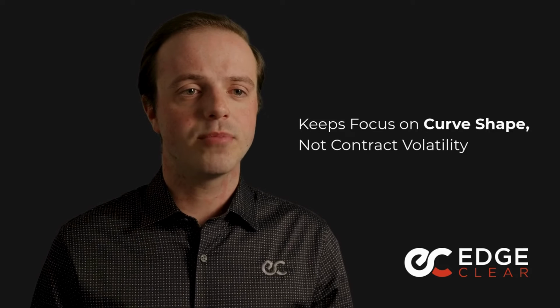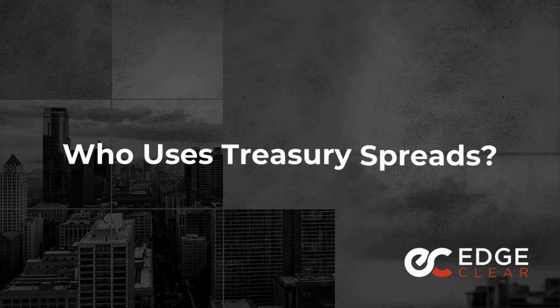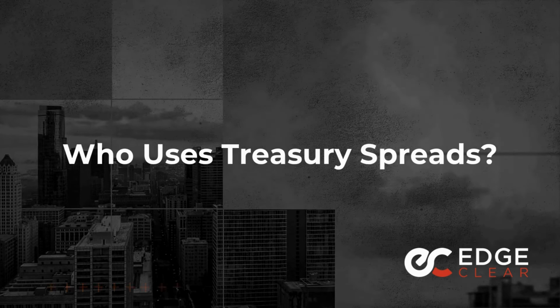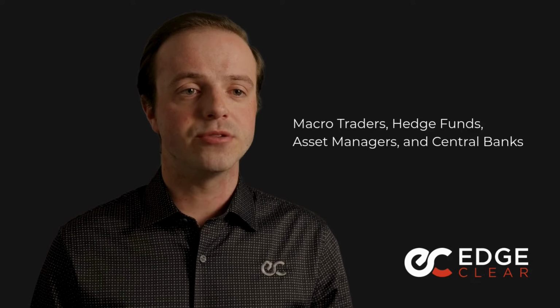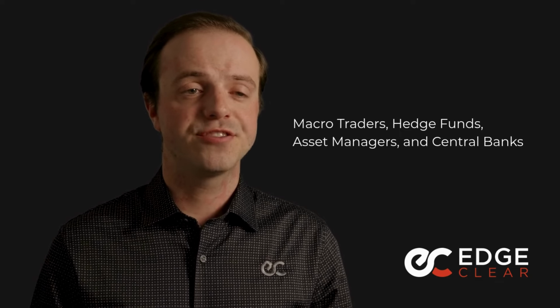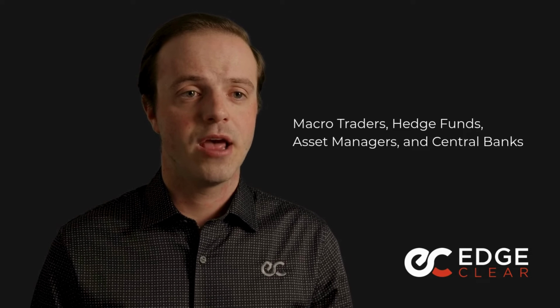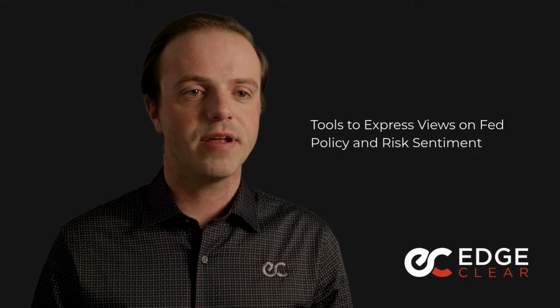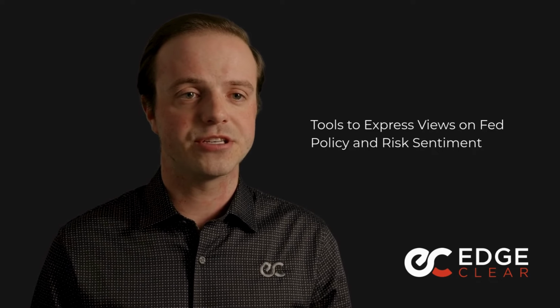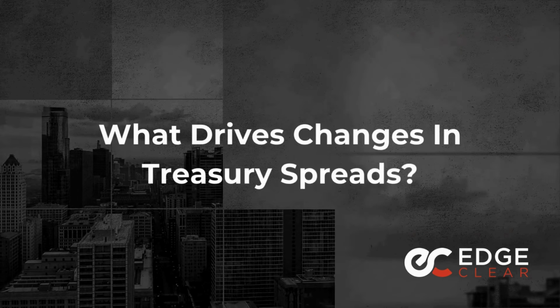To wrap things up, who are the typical participants in the Treasury spreads? Treasury spreads may be widely used by macro traders, hedge funds, asset managers, and even central banks as their tools for expressing views on Fed policy, inflation expectations, and global risk sentiment, all without taking an outright directional position on interest rates.